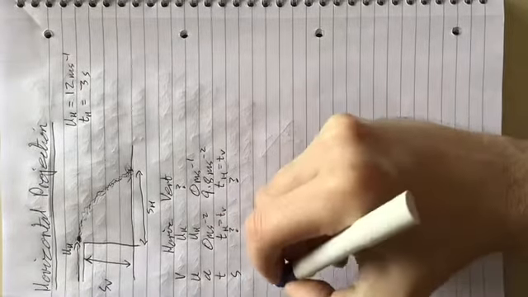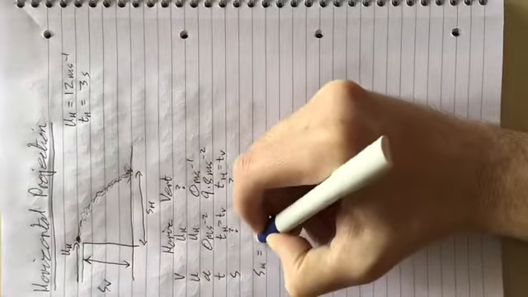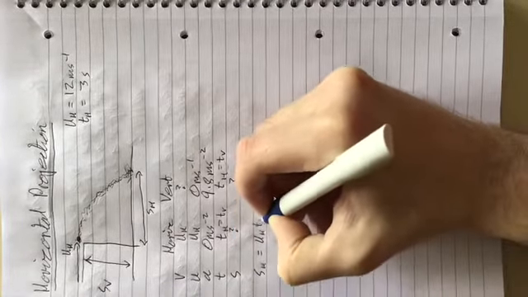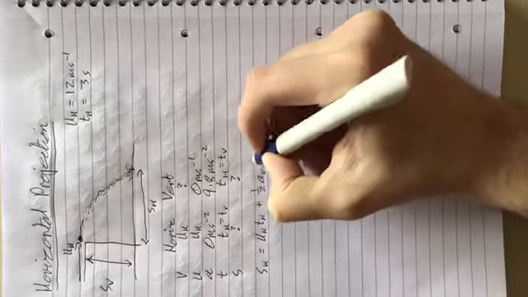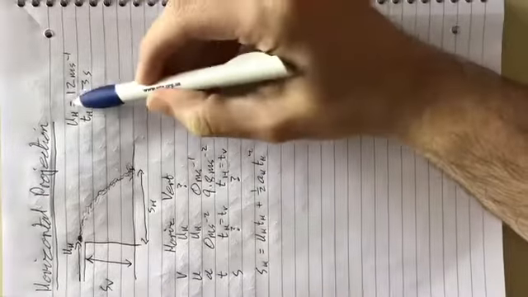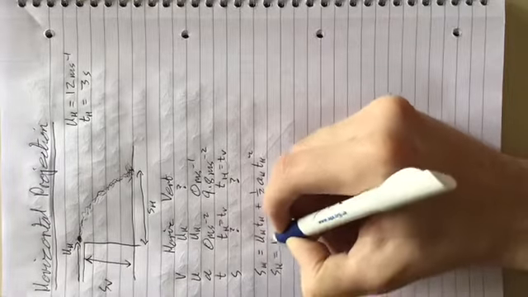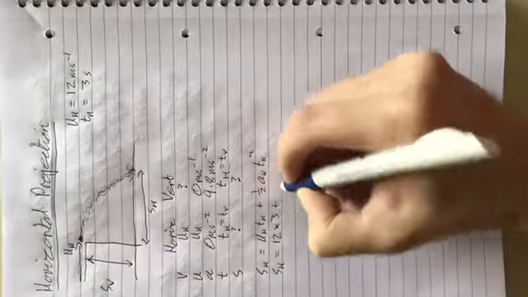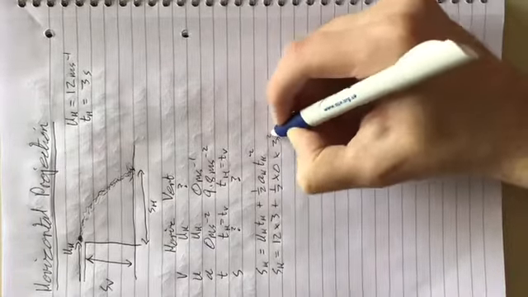So for example, we can work out the horizontal displacement, SH equals UH TH plus a half AH TH squared. So if TH is 3 seconds, UH is 12, then the horizontal displacement is 12 times 3 plus a half times 0 times 3 squared.